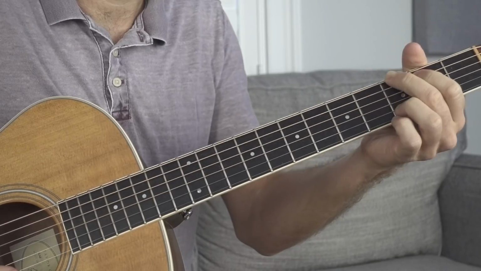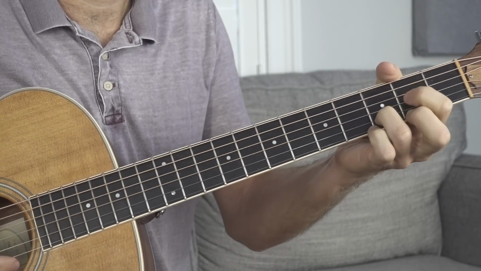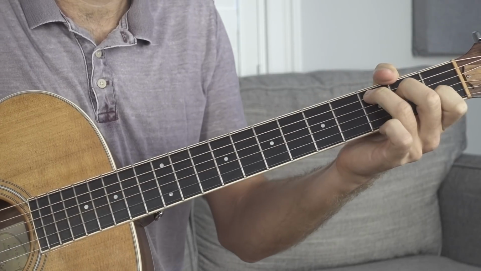It's going to be a very simple lesson that might actually get you into formerly parts unknown of the guitar fretboard. Alright, so we've got three major chords that we're going to use here and talk about. We have a G major chord, a D major chord, and a C major chord.